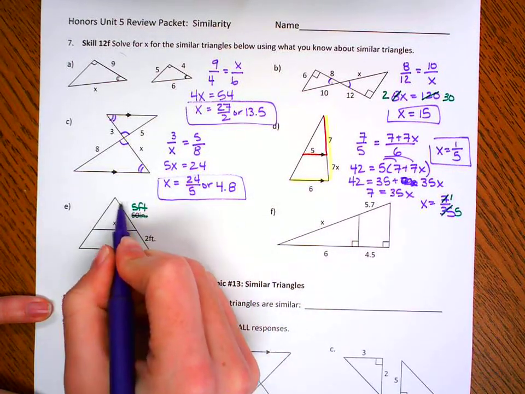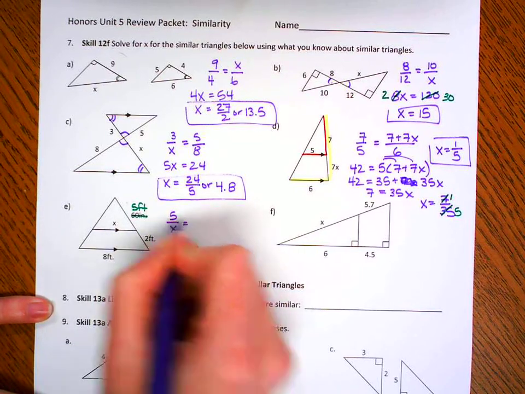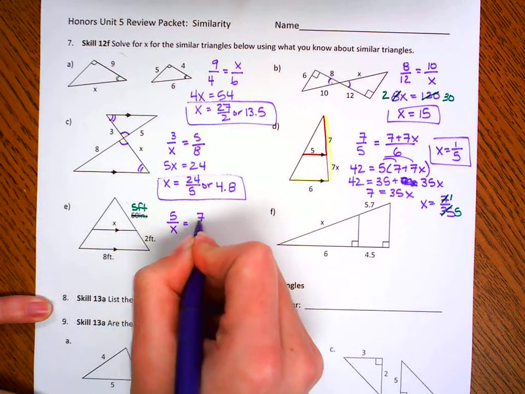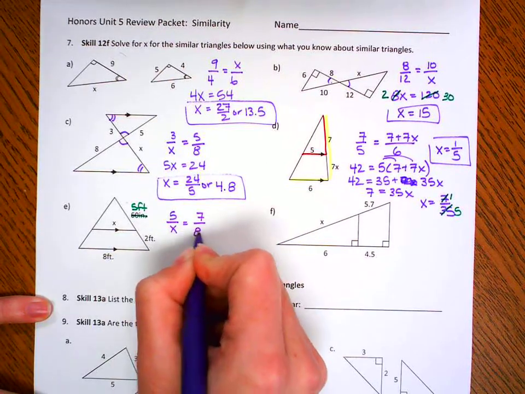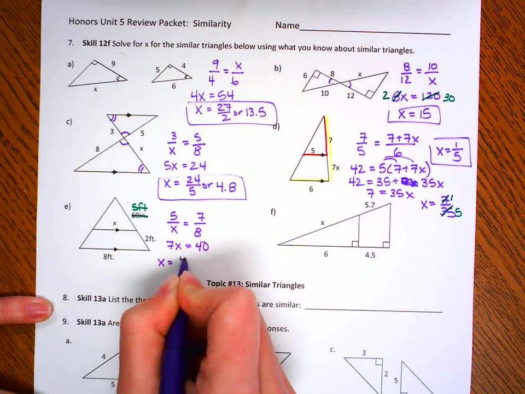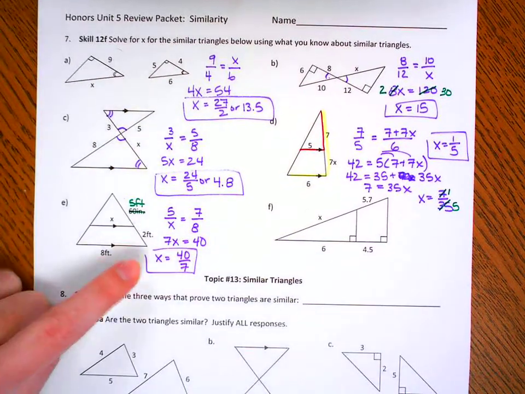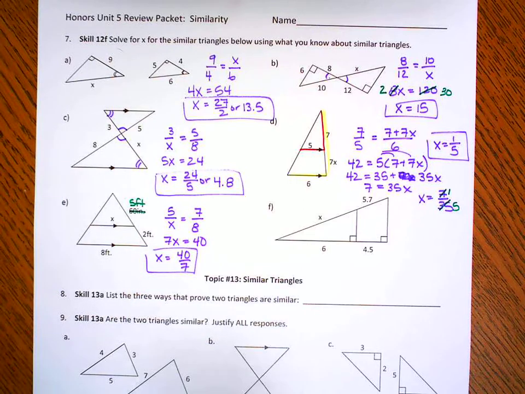So I'm going to do whole side over whole side equals whole side over whole side. It's going to give me 7x equals 40, so x equals 40 over 7. Because you're dividing by 7, and it's a prime number, this isn't going to divide it evenly. It's going to be a nasty fraction, so I'm going to leave it just like that.